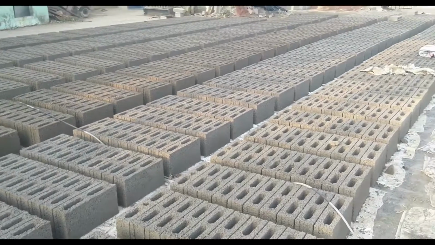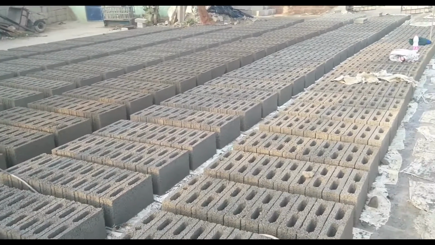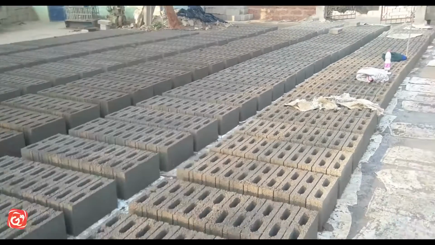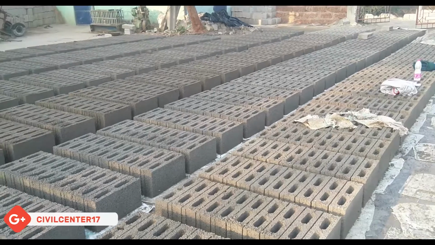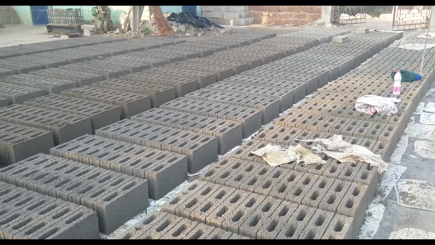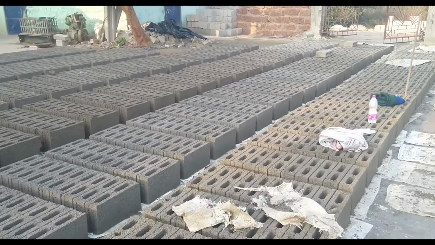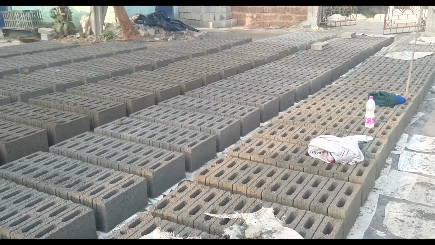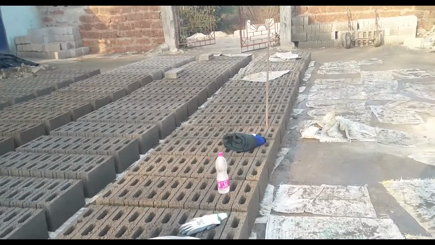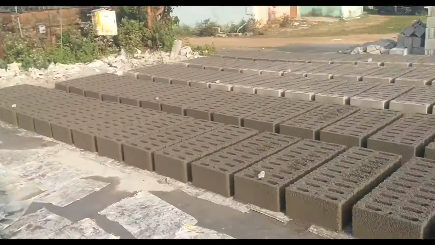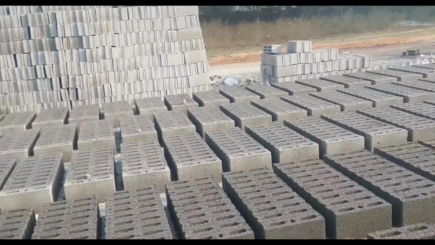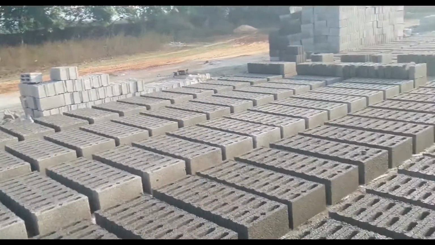As you know, in some states government has banned red clay bricks because red clay bricks utilize the fertile or the most helpful layer for farming. So to save the fertile soil for farmers, the government has banned red bricks in many states. So the use of alternate bricks like the fly ash bricks and these hollow bricks is increasing rapidly.